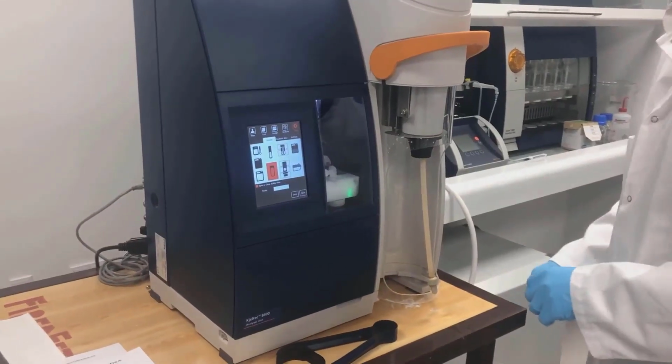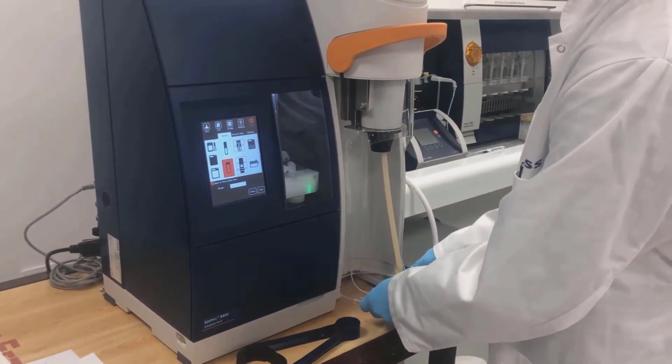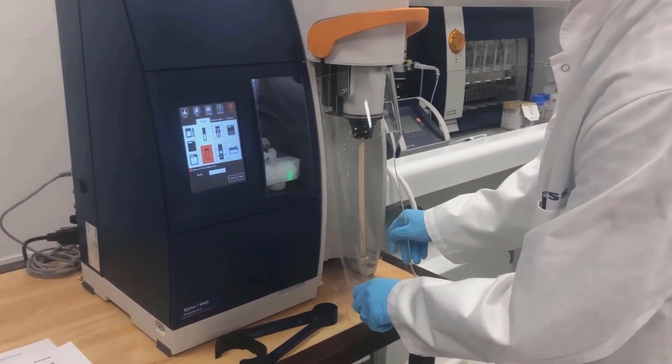Now we will just take out the safety door. The way is that you lift up the safety door a little bit and take it out from the chamber.